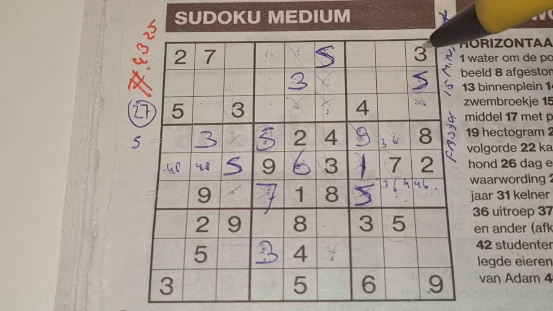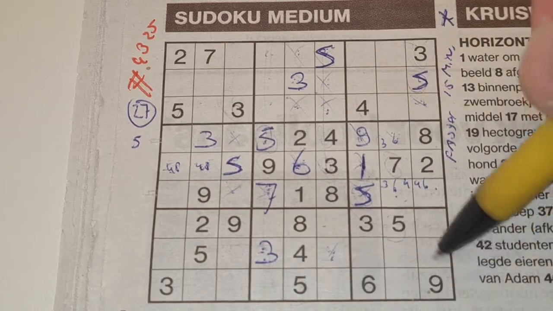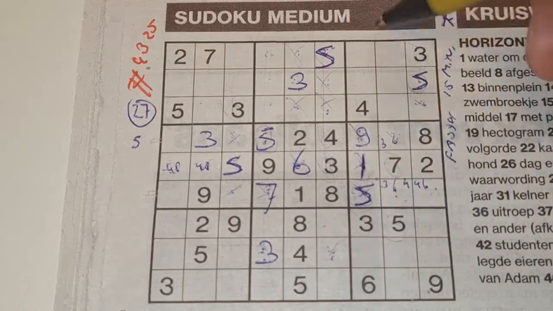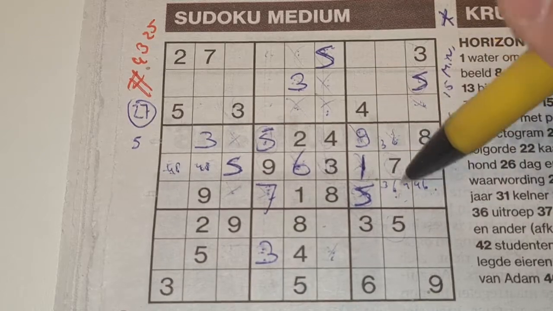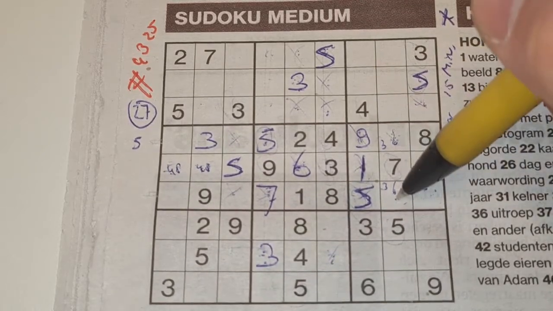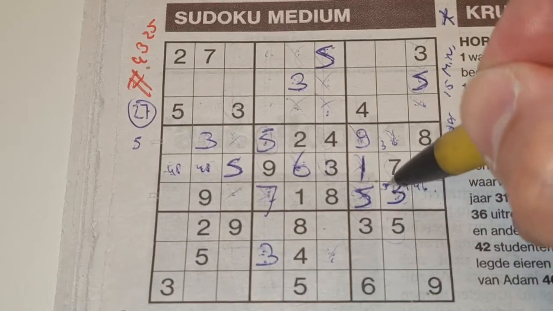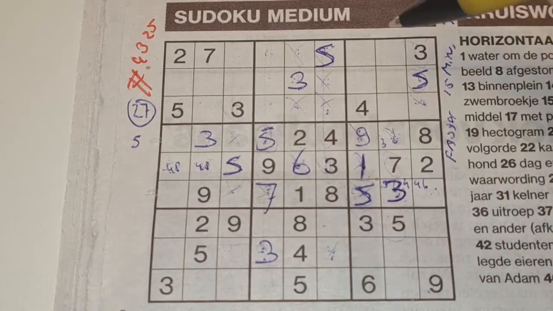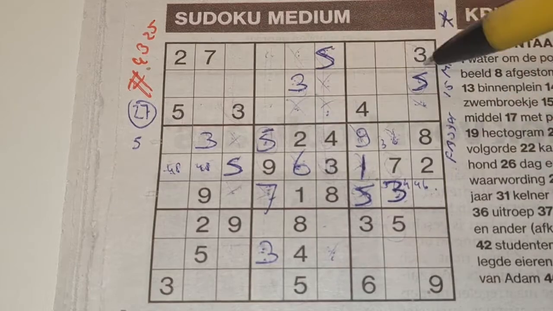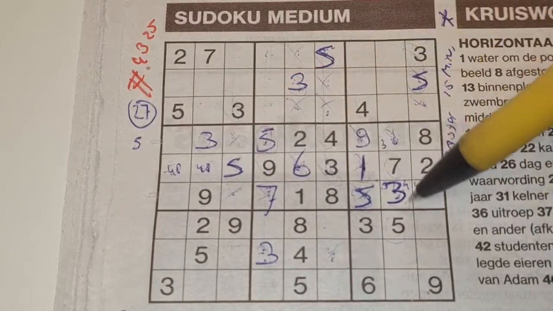3 in the last column, 3 in that column, so the column between, the only 2 places left for the 3 should be here or there. We see there 3, no 3 there, 3 should be there. Now I can count. And all the 3s are used.